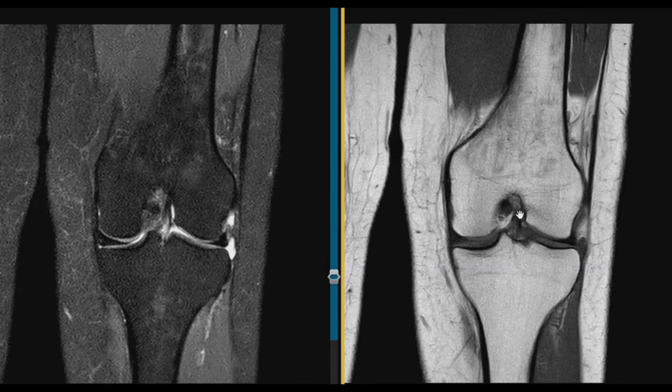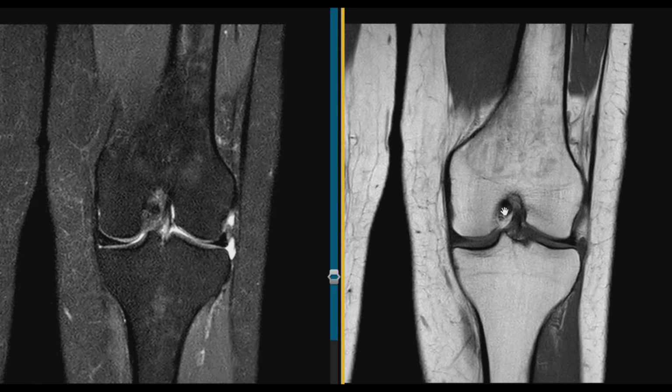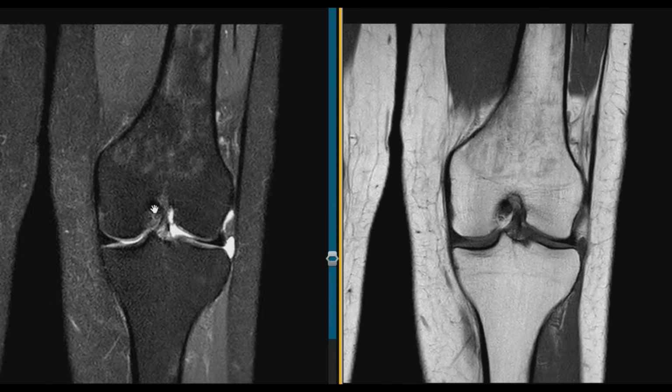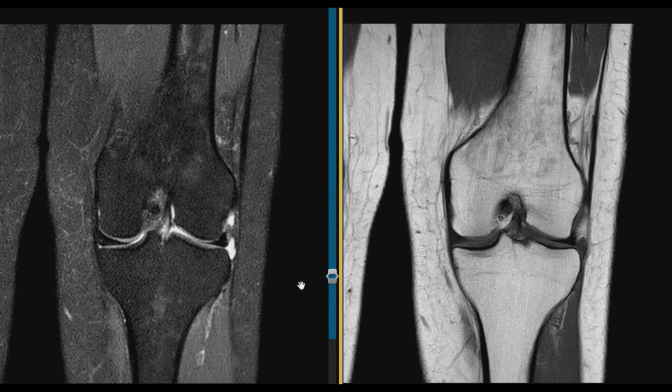This is a coronal view of the normal ACL. This is the middle of the knee. This is called the intercondylar notch of the femur. And this vertical band here, this is the ACL going vertically here. This is the PCL next to it. And here they are, the ACL vertically. Here's the PCL next to it, this dark band. And they're within the intercondylar notch in the central part of the knee.